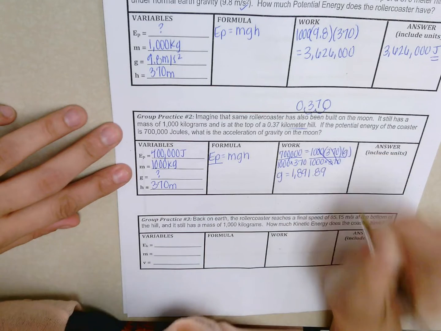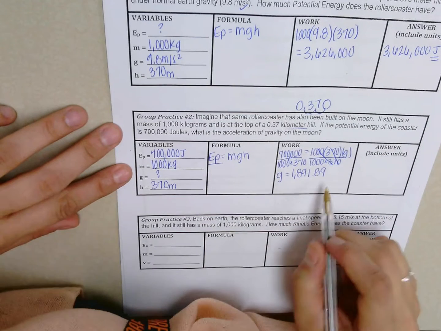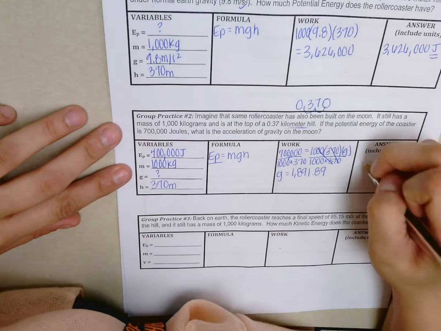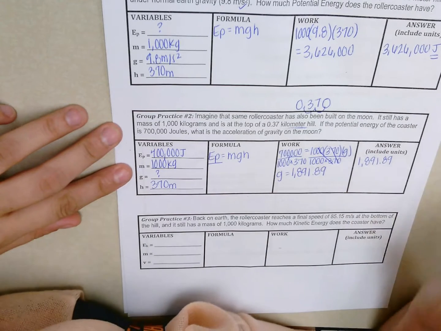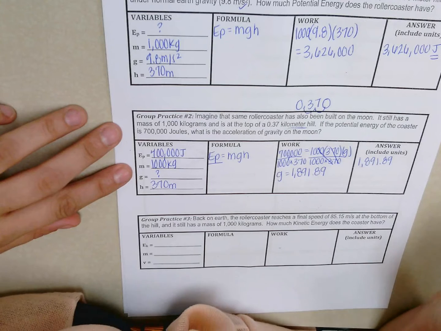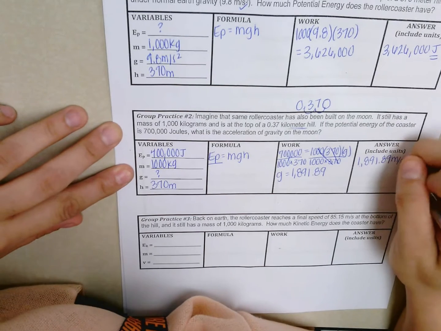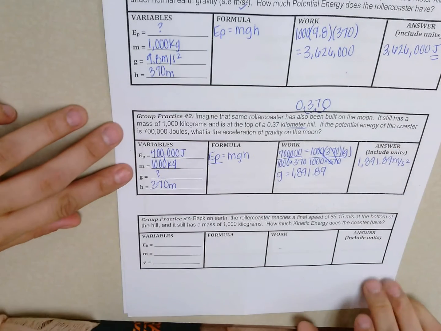1,891.89. Remember, I always want it to the hundredths, okay? Now, what is the unit for this going to be? 1,891.89. Remember, I said gravity is like the acceleration on Earth, okay? So that's going to be meters per second squared, all right?